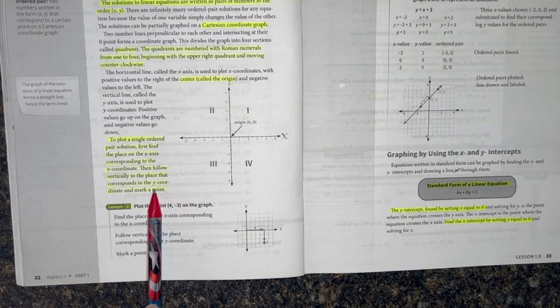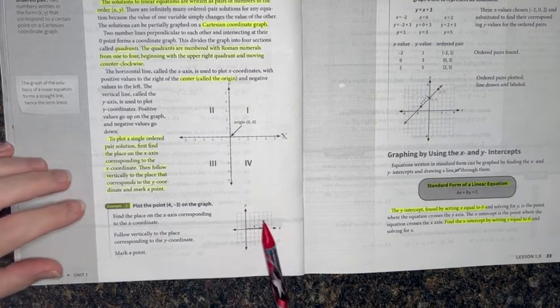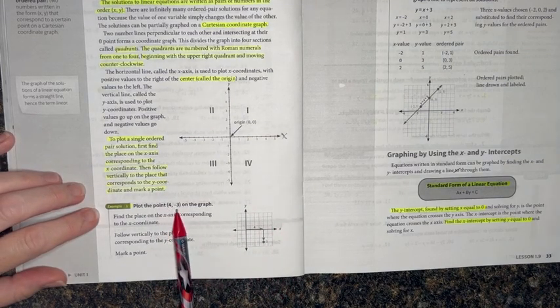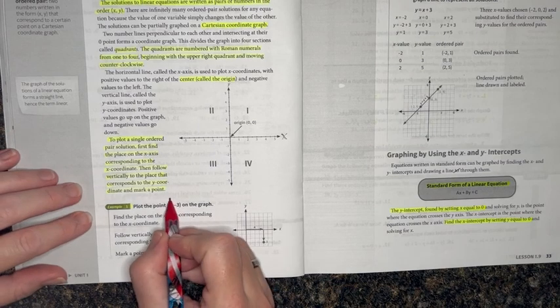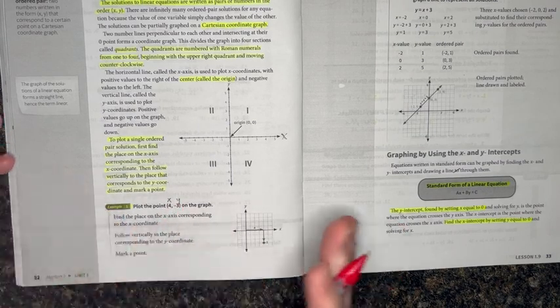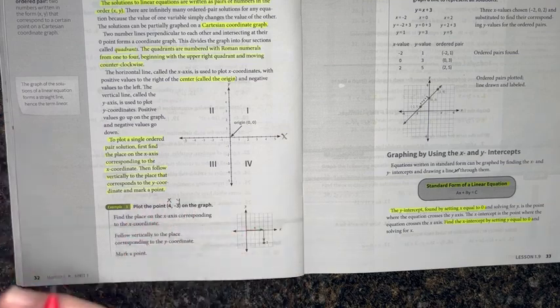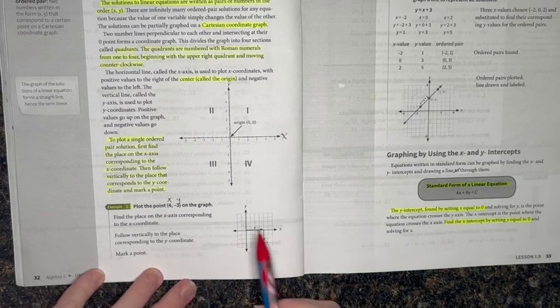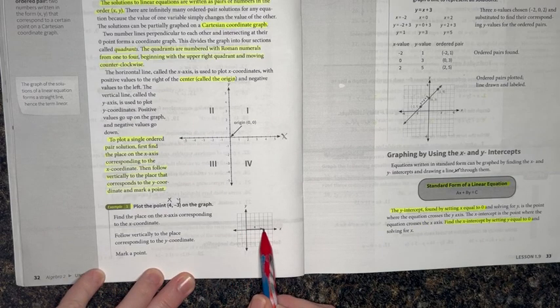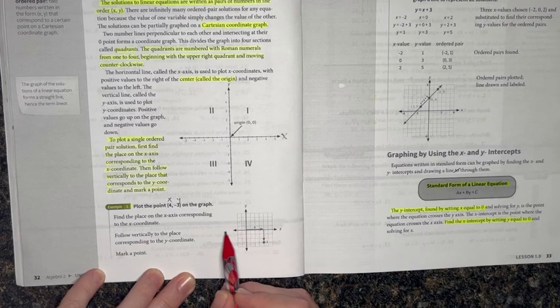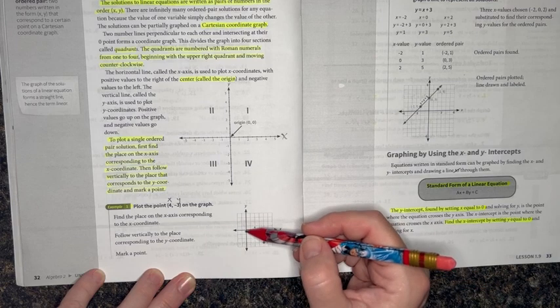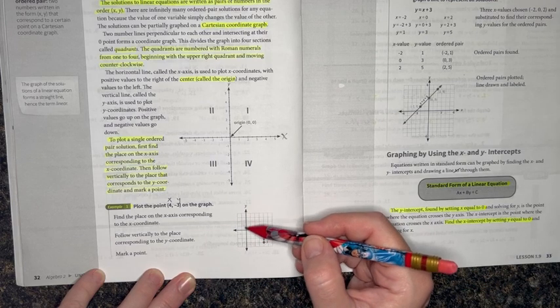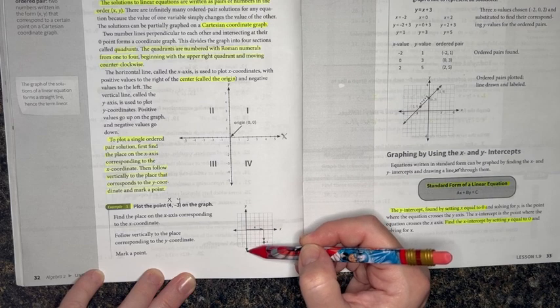It says to plot a single ordered pair solution, first find and place the x value, and then you find and place the y. So what that means is if we were to plot the point 4, -3, this is the x value and this is the y always, okay? That's why it's called an ordered pair, because they're always in the same order. So you would move over 4 and you would move down 3, okay? To the right is positive, to the left are negative values of x, up are positive values of y, and down are negative values of y.